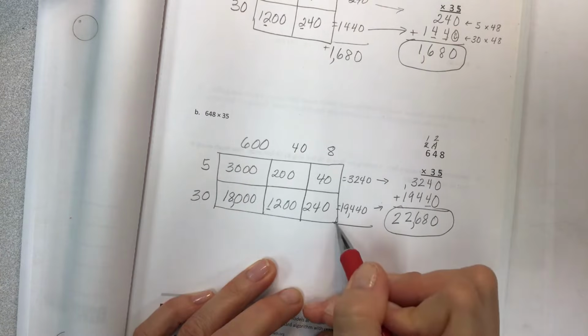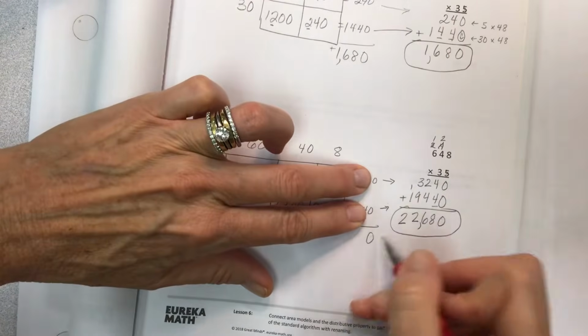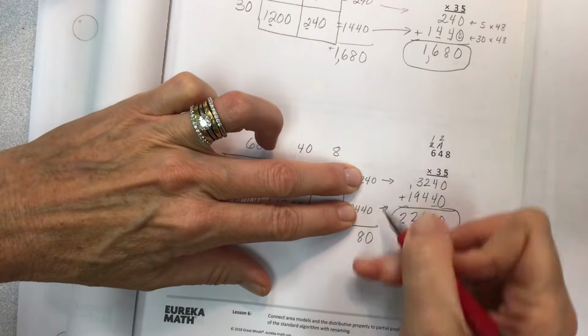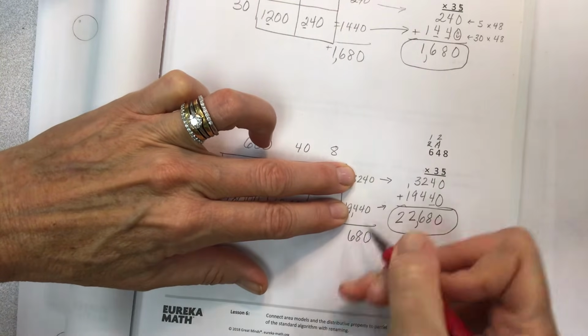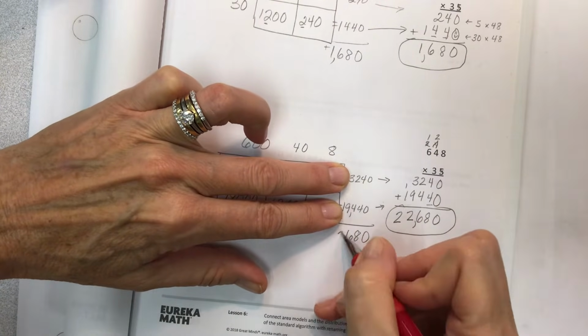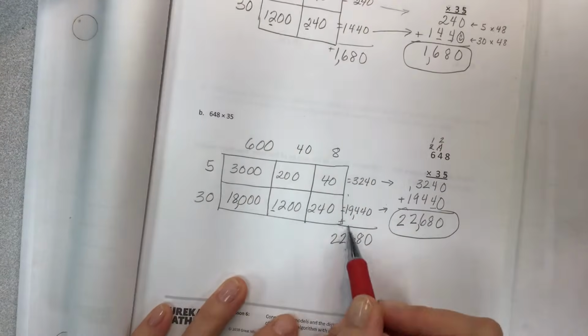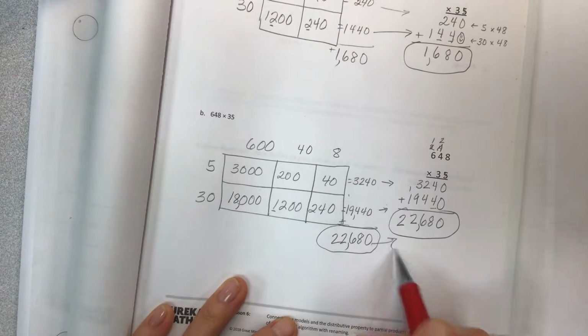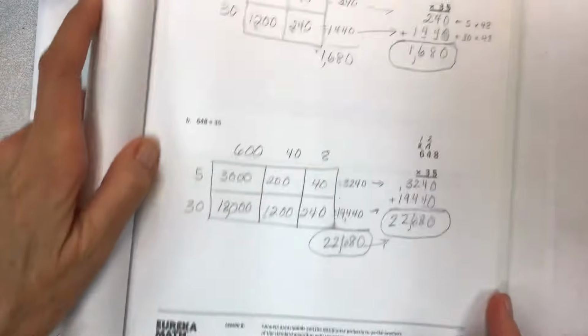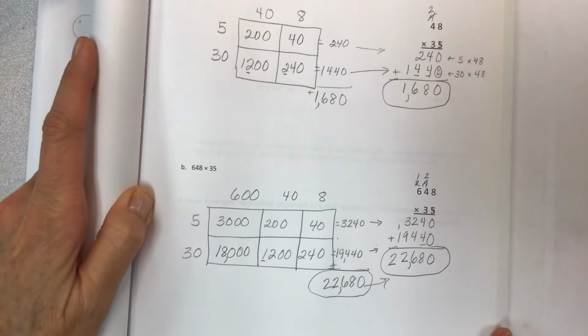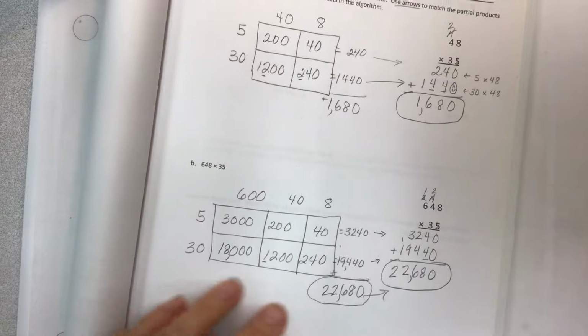22,680. And if you were to add these, 0 ones, 8 tens, 6 hundreds, 12, carry, and then 22,680. So those match too. Okay, so those are the standard algorithm with the area model.